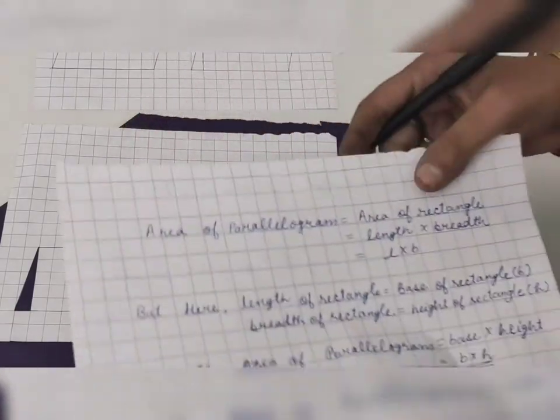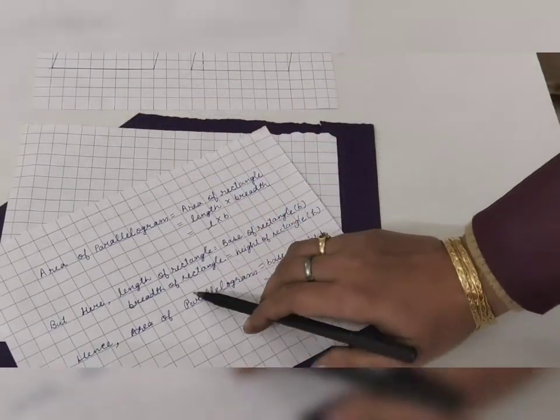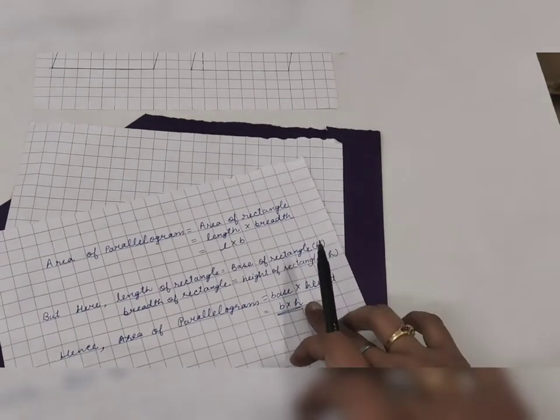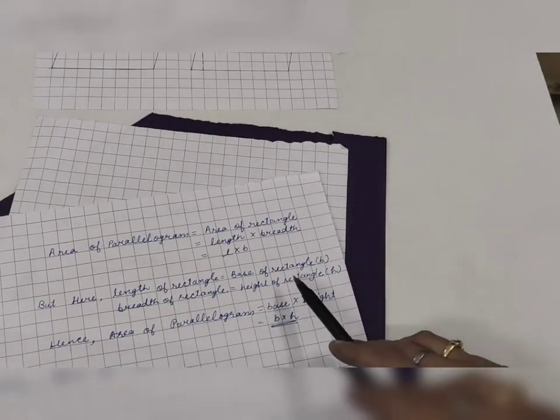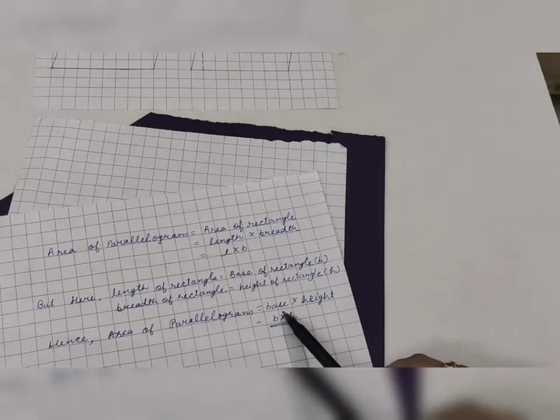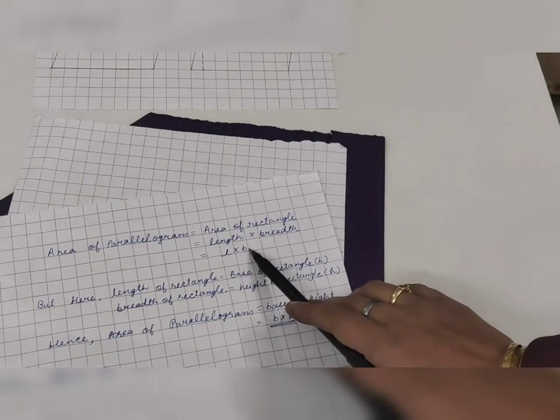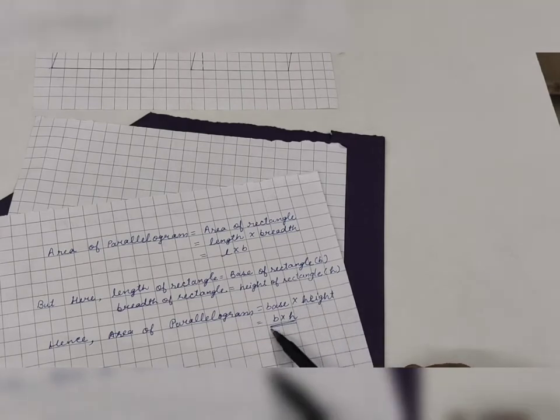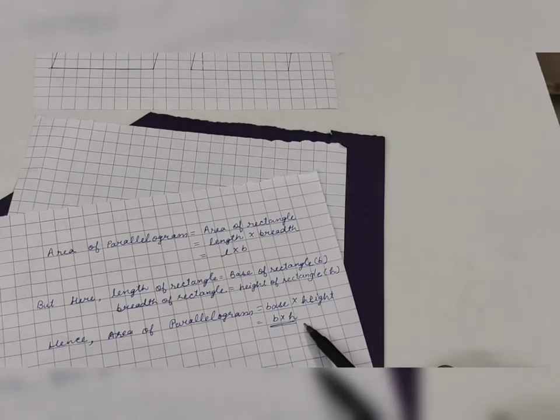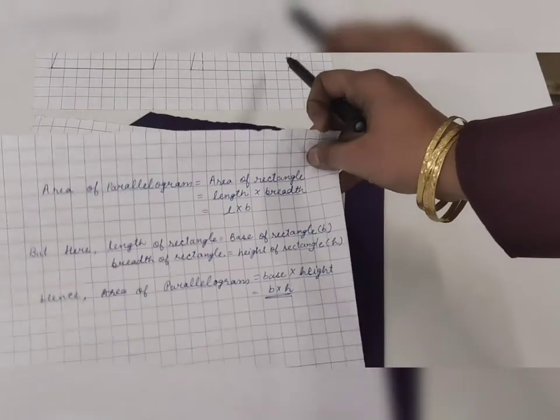So this is the base, and the breadth of the rectangle will be the height. So now the area of the parallelogram will be base into height, because length is base and breadth is equal to height. So B into H. In this way we can derive the formula for the parallelogram: area of parallelogram will be base into height.